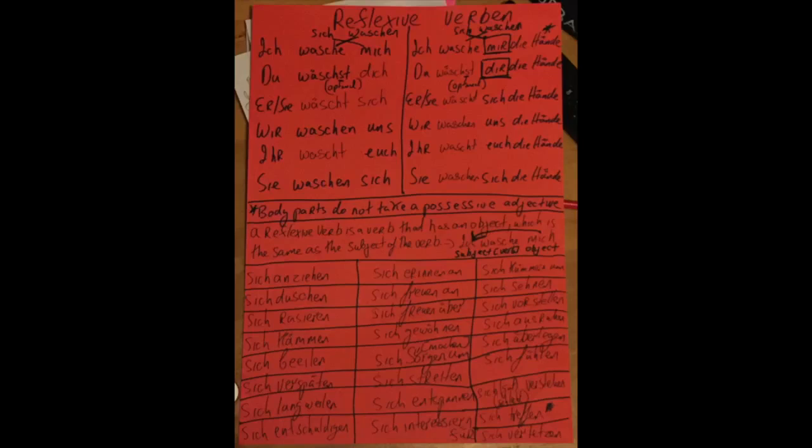You don't have to really concentrate on why is the accusative, why in the dative. You just need to know that when you're being explicit and talking about exactly what you're washing, in this case, mich changes to mir. Ich wasche mir die Hände. I've also stated that body parts do not take a possessive adjective, so you don't say my hands like in English. You just use the definite article, sorry.